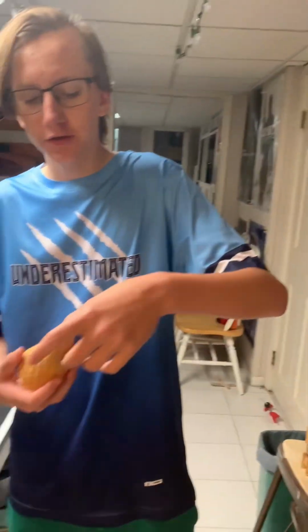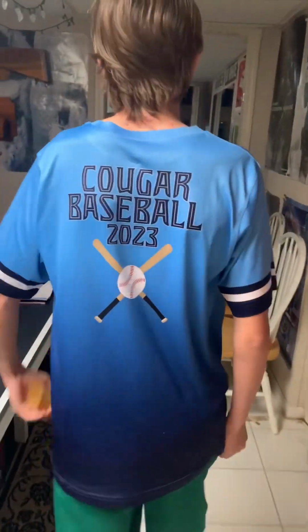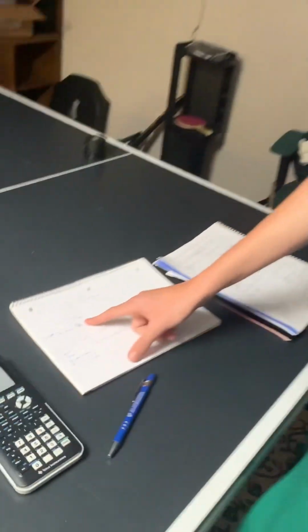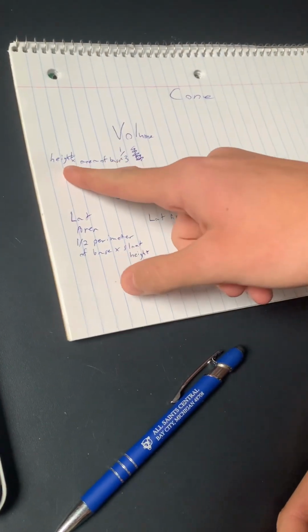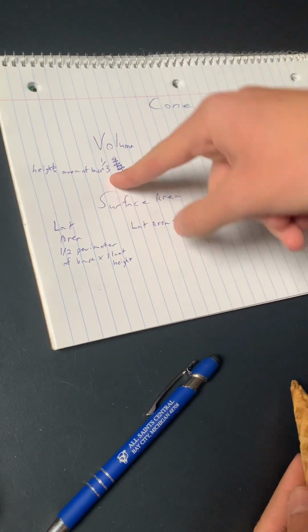Man, I finished all my ice cream. Now all I have left is this cone. I want to find the volume and surface area of it, so come with me to the formula. To find the volume of the cone, I need the height times the area of the base times 1/3.